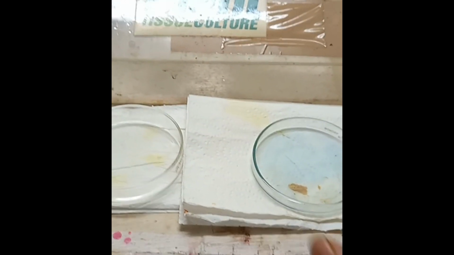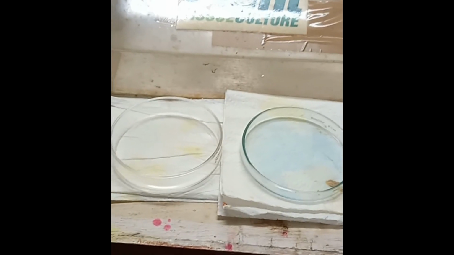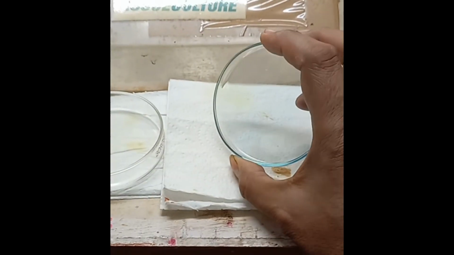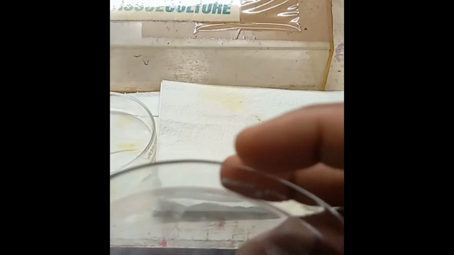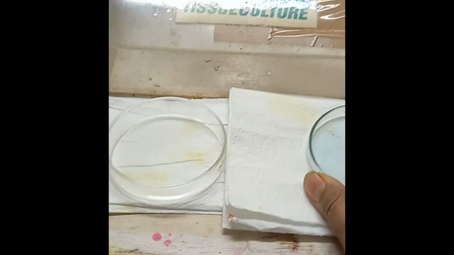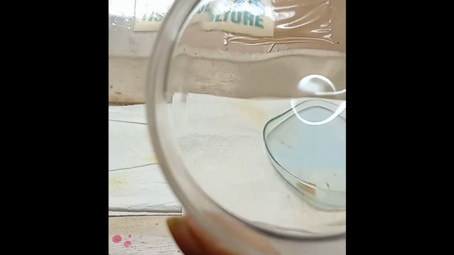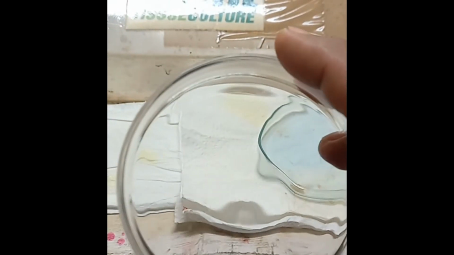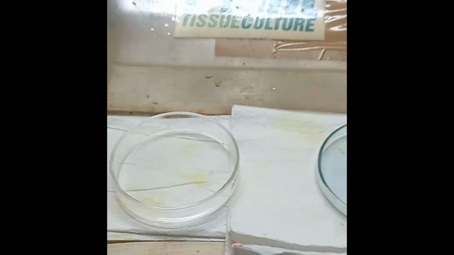Regarding this petri dish, you can see two types of petri dishes are there. One is this one, and the other is this one. What is the difference between these two? If you see the edges very closely, see the edge of this, and see the edge of this. This petri dish is much thicker. So what is the problem in this?